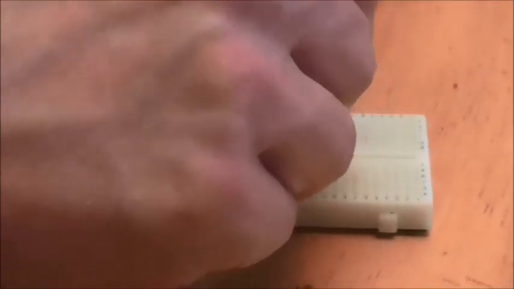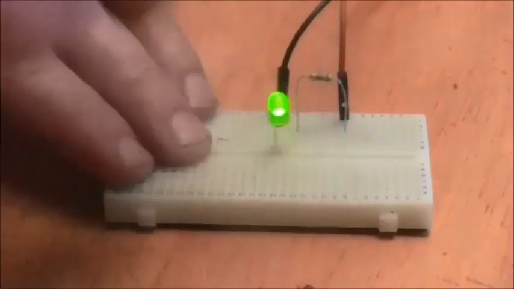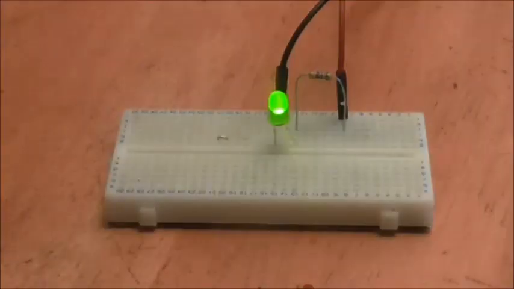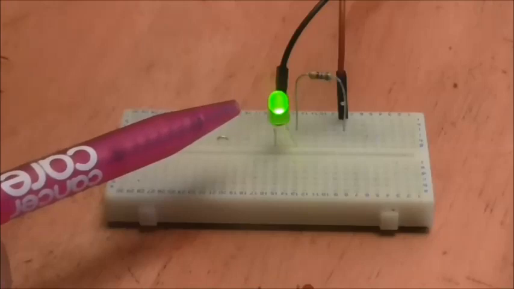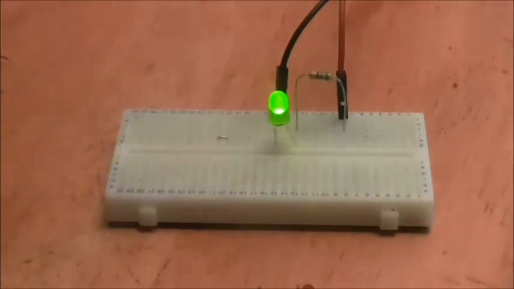Green, I think. Oops. If I don't drop it. Now, green is a little more exotic, and it gets rid of the arsenic, you'll be pleased to know. In green, the common ones are aluminium, gallium, and phosphorus. And when you do that, you end up with a light that shines in the 550 to 570 nanometer range.